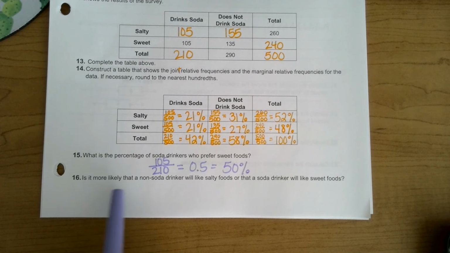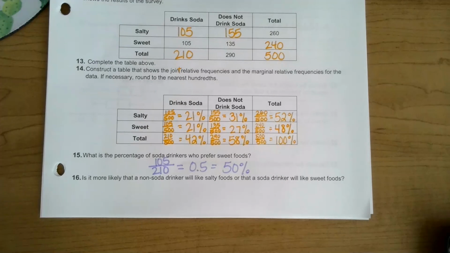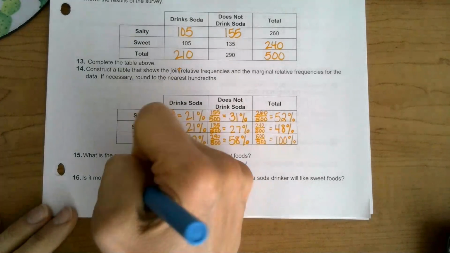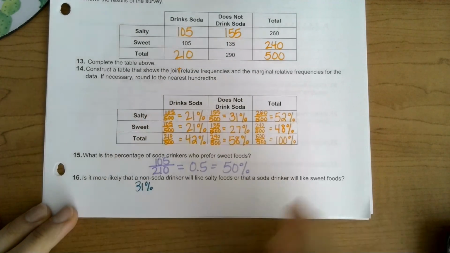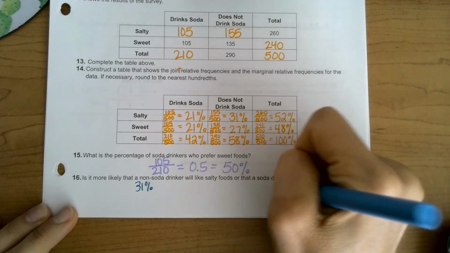Number 16: is it more likely that a non-soda drinker will like salty foods, or that a soda drinker will like sweet foods? So if I go to my non-soda drinkers that like salty foods, that's 31%. And then my soda drinkers who like sweet foods is 21%.